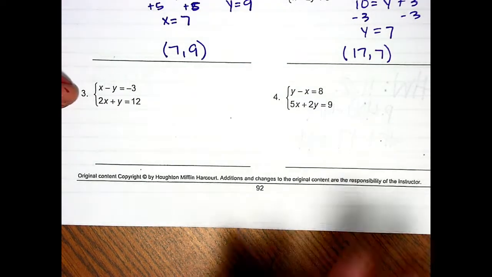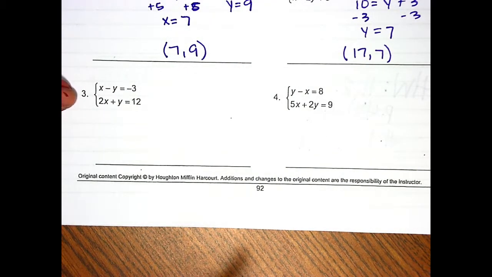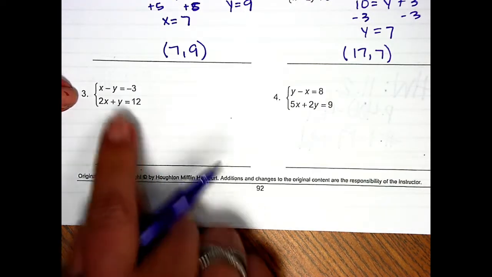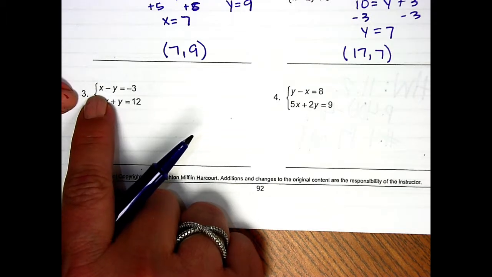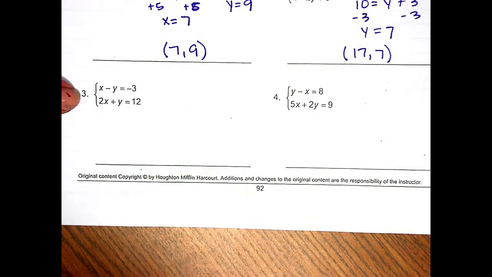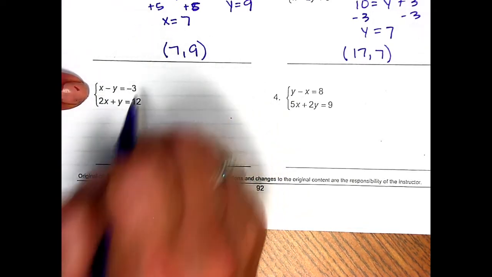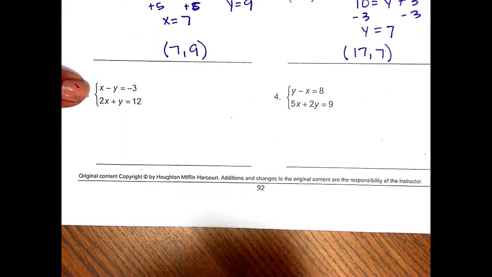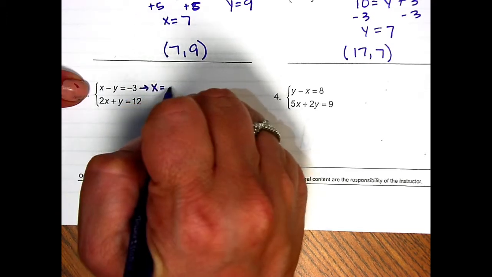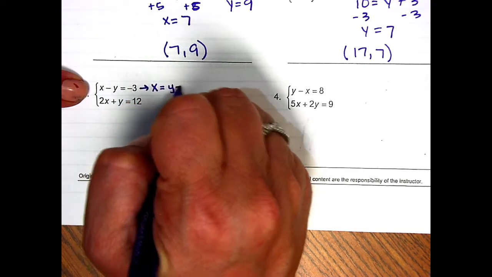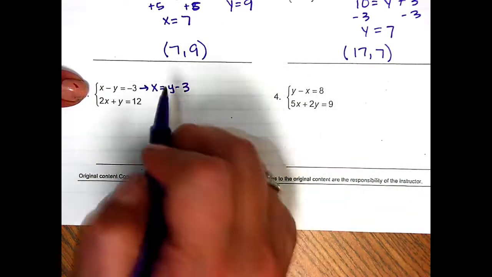Okay, on number 3, neither one is solved for a variable. It doesn't matter which one you solve for a variable. My suggestion would be to do the easiest. So I'm going to solve number 1, or the first equation, for x because it has a coefficient of 1. So if I solve that for x, it'll be x equals y minus 3.